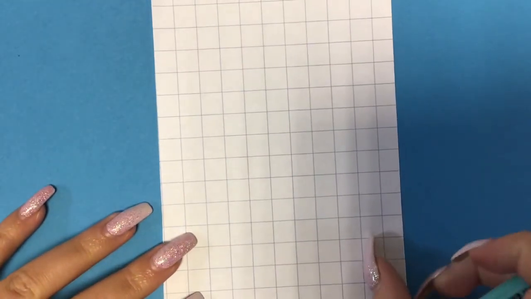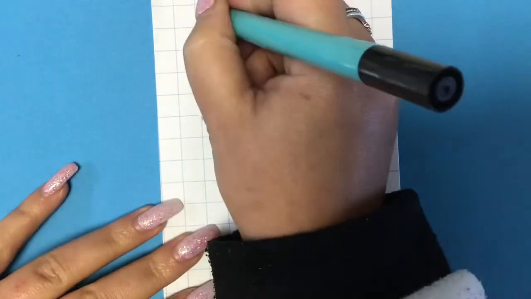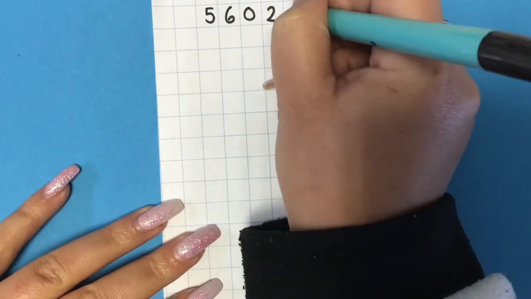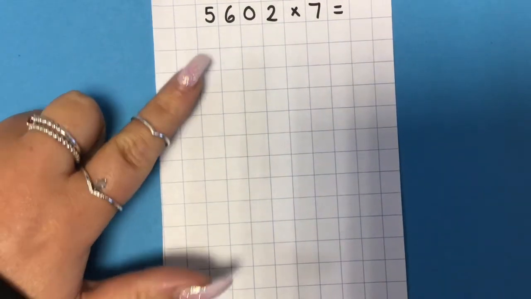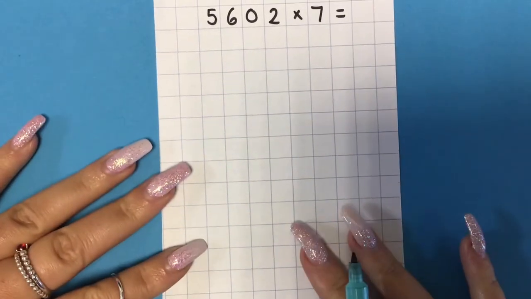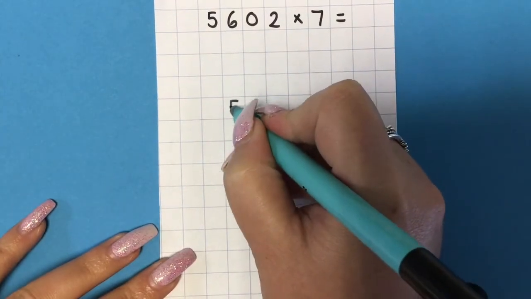I'm going to do one more example for you, and then I'm going to give you some to have a go at. So this time, let's have a go at multiplying by 7. Let's do 7 this time. This one's a little bit more tricky. Okay, so we've got 5,602 multiplied by 7.